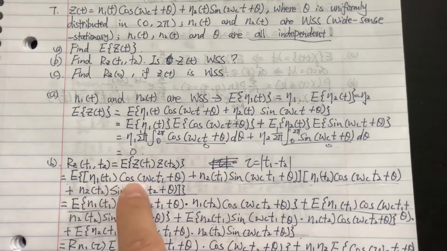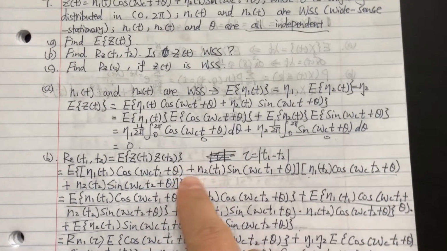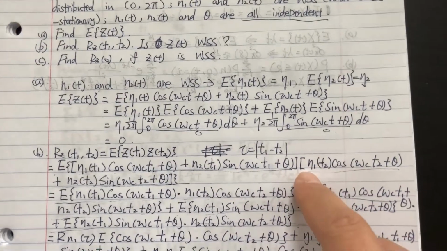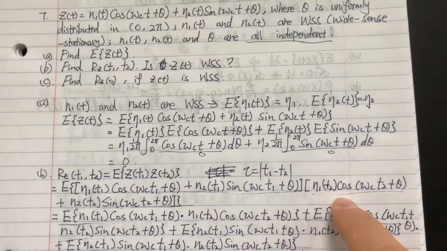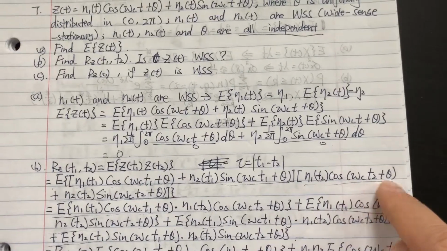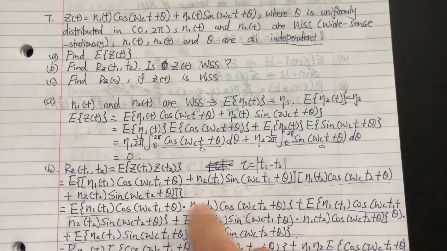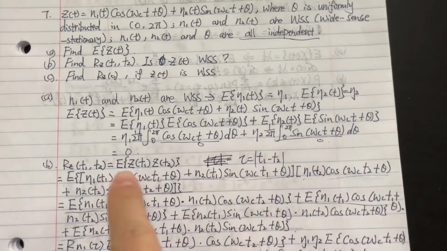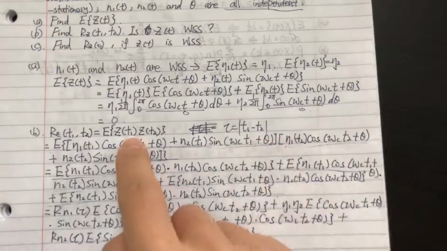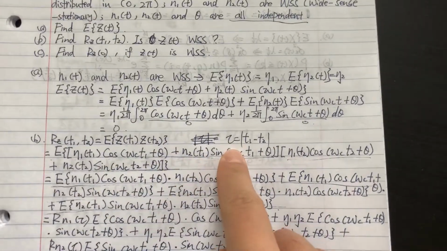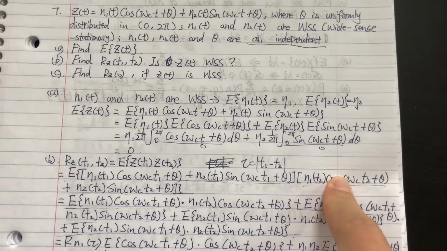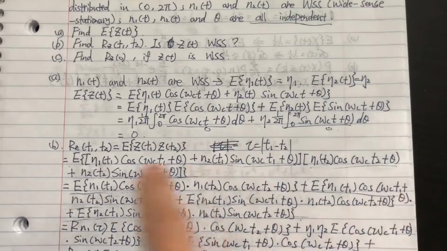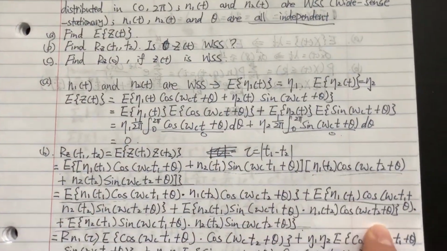So it's n1(t1) cos(ωc t1 + θ) + n2(t1) sin(ωc t1 + θ) times n1(t2) cos(ωc t2 + θ) + n2(t2) sin(ωc t2 + θ). So we multiply each part: first this part times this part, and this part times this part, this term plus this term times this part. So we can write these messy equations.